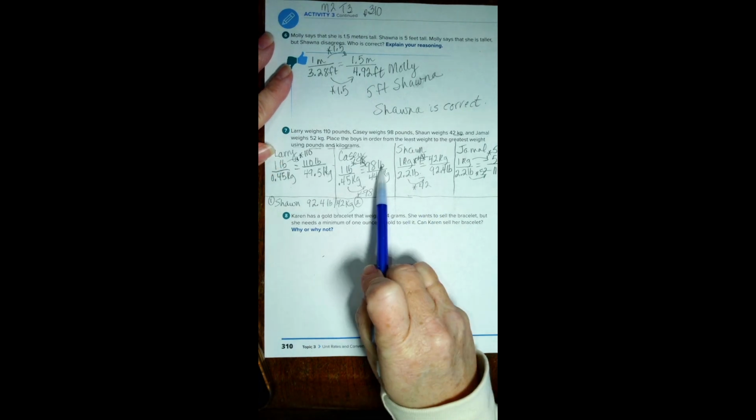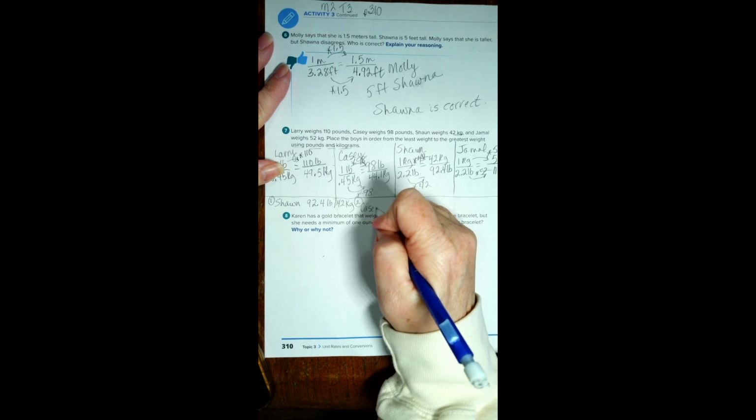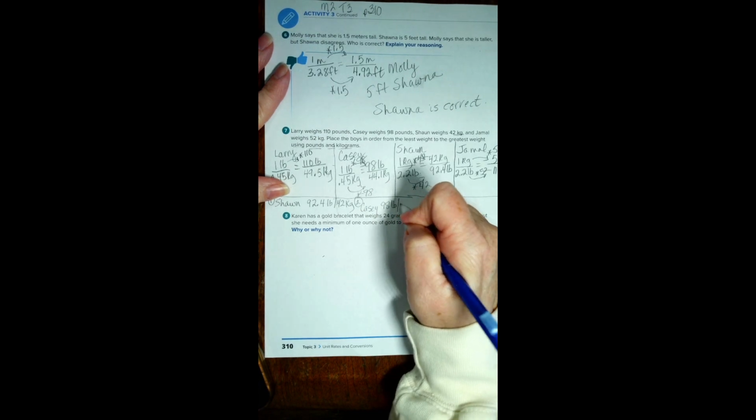Second, I guess we would have the 98 pounds. So next we'll have Casey at 98 pounds, which is equivalent to 44.1 kilograms.